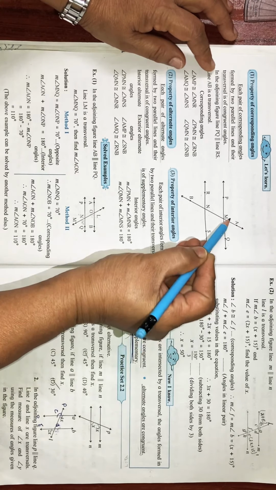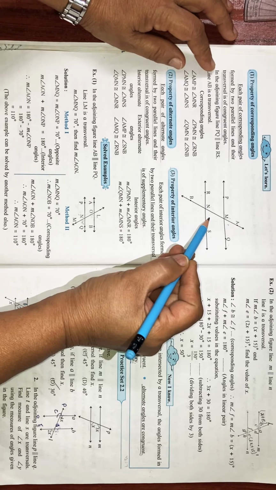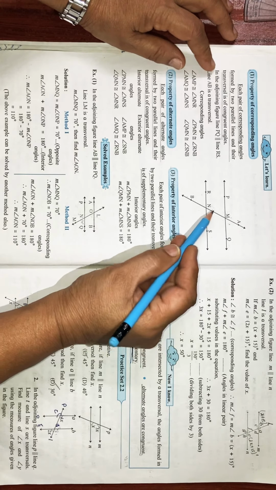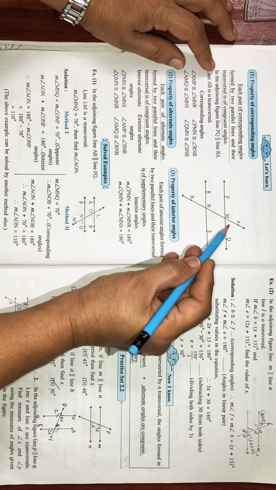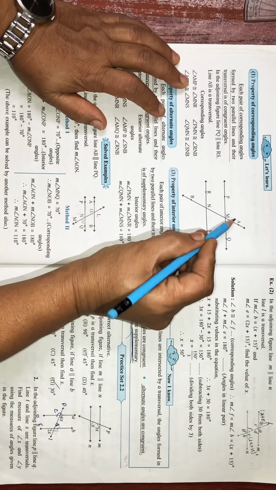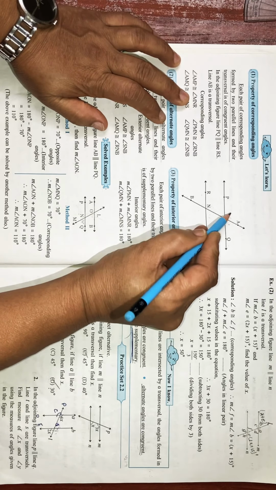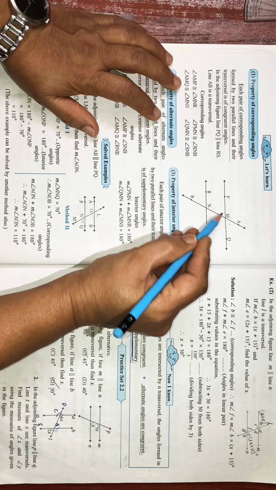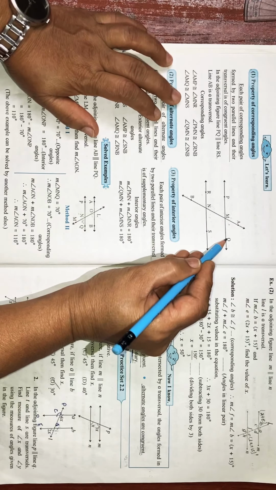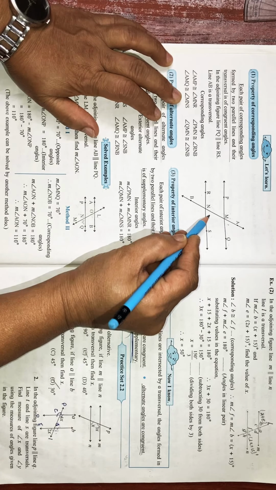So we have seen that this angle and this angle are congruent, this angle and this angle are congruent. Okay, so we get four pairs, again this angle and this angle, this angle and this angle. So now let's see which are the corresponding angles here. Angle AMP is congruent to angle MNR, this angle and this angle. Next, angle AMQ is congruent to angle MNS, this angle and this angle, corresponding angles.